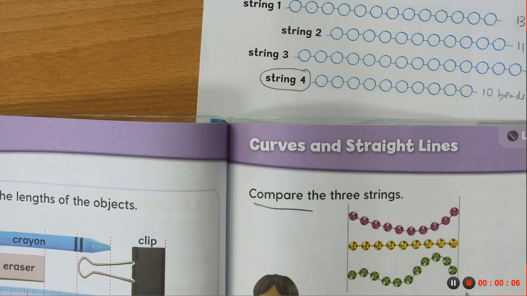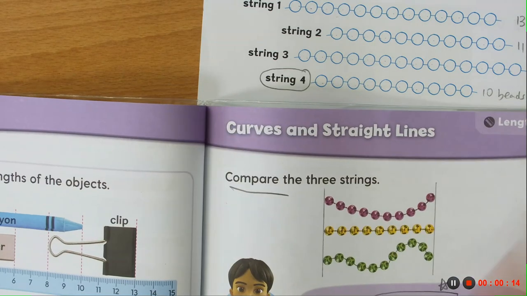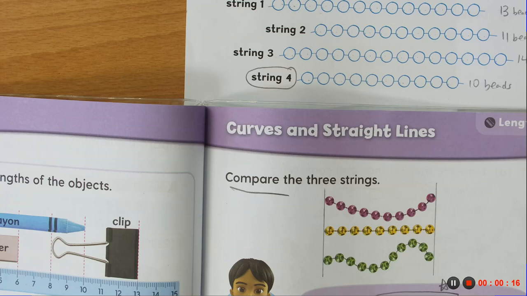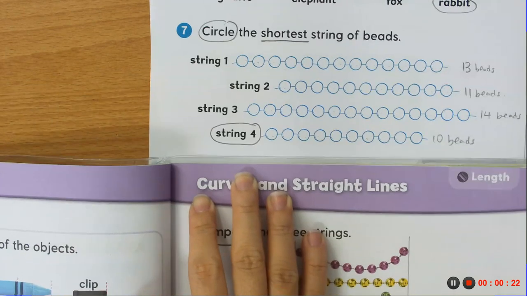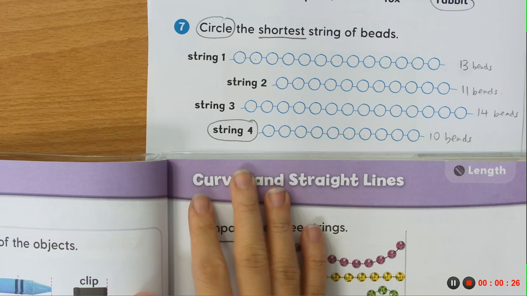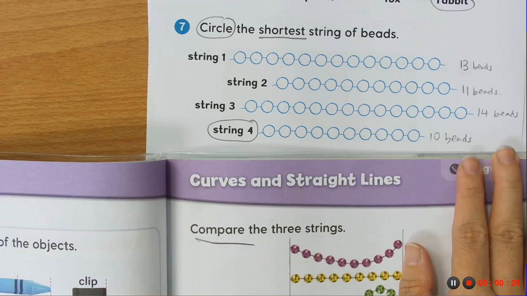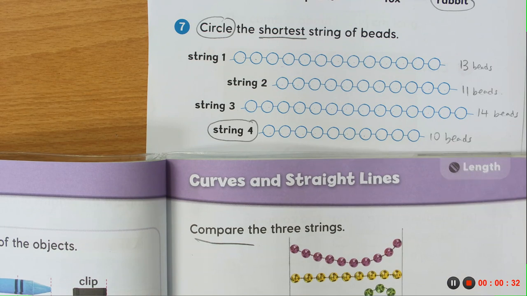In our textbook and practice book that we are talking about just now, we are focusing on counting spaces to help us check the length of lines. So here we counted the beats to see the length of the string of beats. This string is the shortest here to compare the length of the beats. Now, length of the string by using the beats.